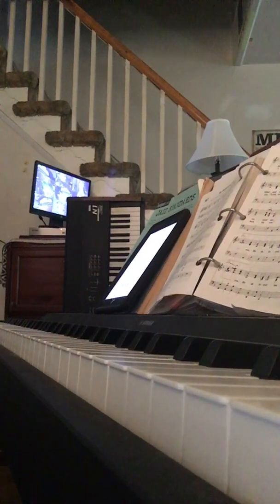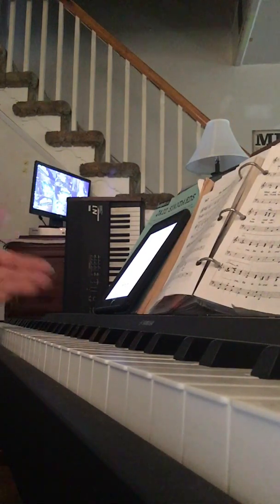All right. Today we want to take a look at the song "The Flight of the Bumblebee" by Rimsky-Korsakov. I have the metronome set at 160 beats per minute. The song has all these crazy 16th notes.